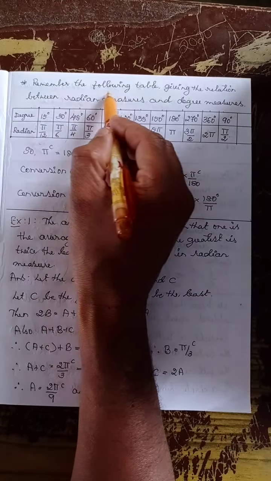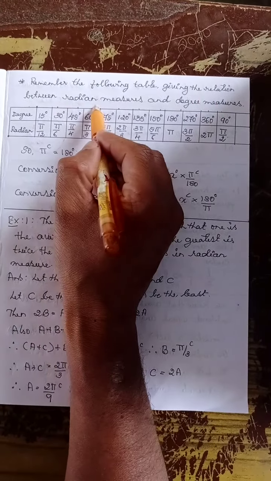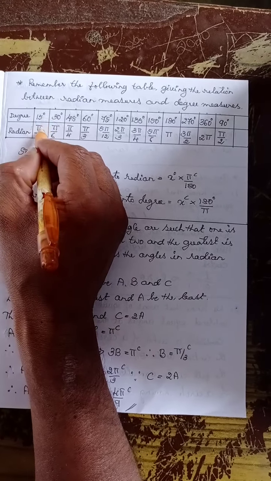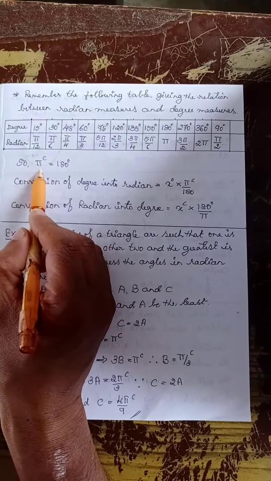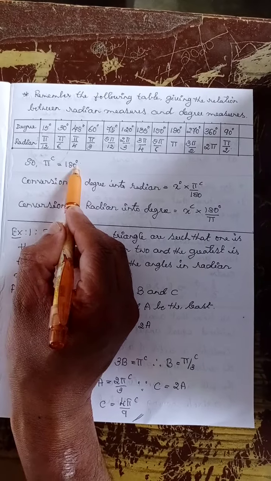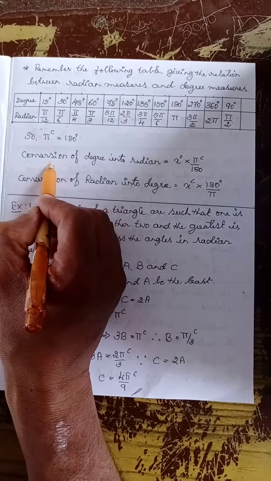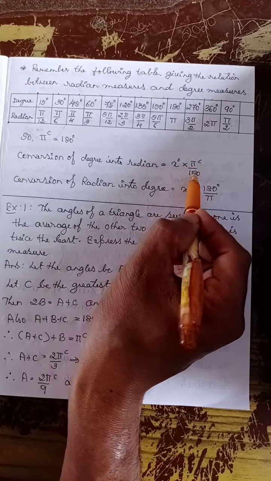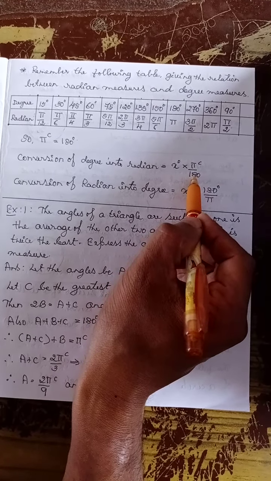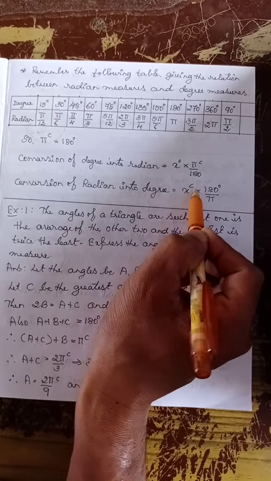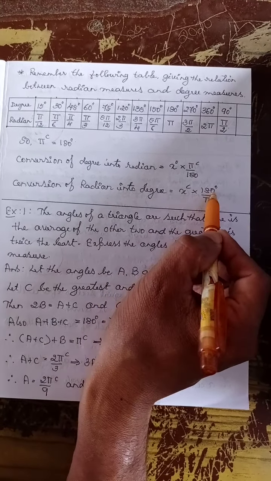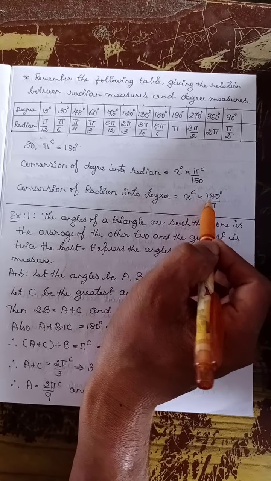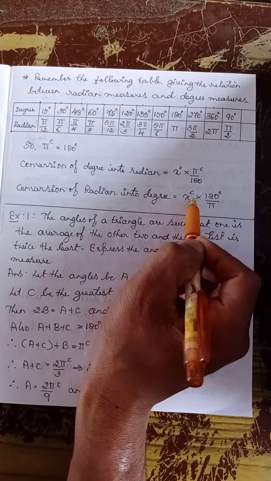Next we remember the following table giving the relation between radian measures and degree measures. Before that, pi radian is how much? 180 degrees. How can we convert a degree into radian? For a given degree measure we have to multiply by pi by 180. If you want to convert from radian into degree, then for a radian measurement you have to multiply by 180 by pi. Then the given measurements can be converted into either radian measurement or degree measurement.